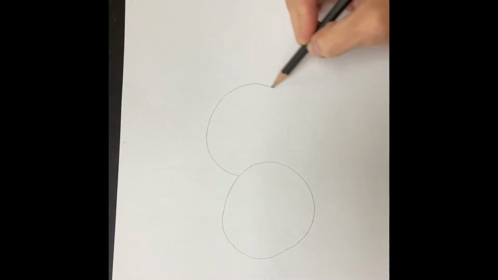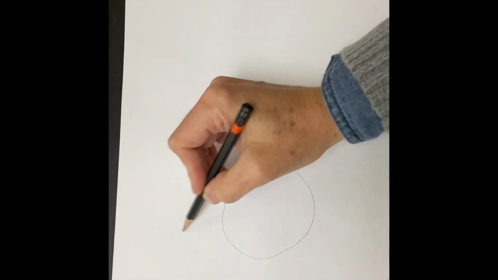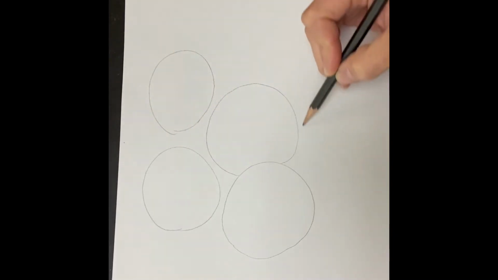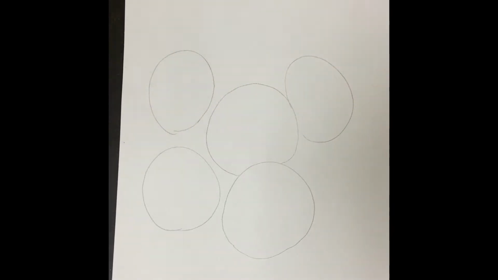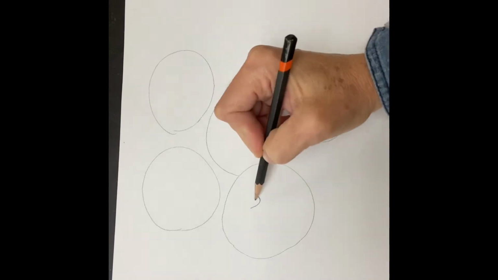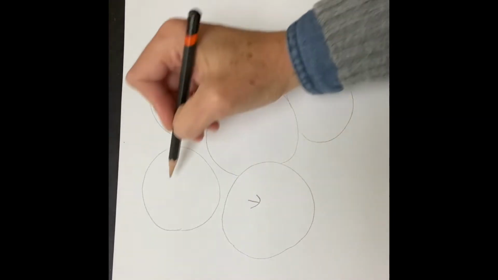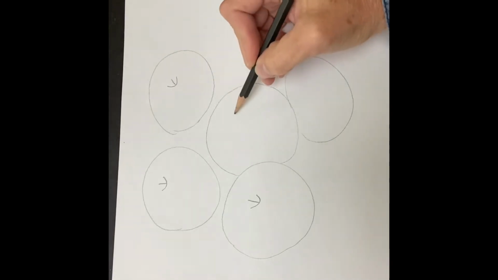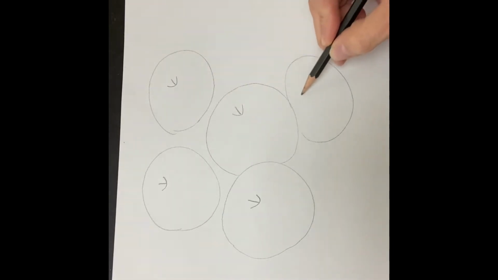Now your circles can overlap each other like that, or they can be completely separate. And I'm just going to do a few like this. Okay, now notice that one's not even a perfect circle, and that's okay. The next thing I'll do is make a little smiley face and put a stem coming out. And this is to help distinguish the form of these apples in his still life, okay?